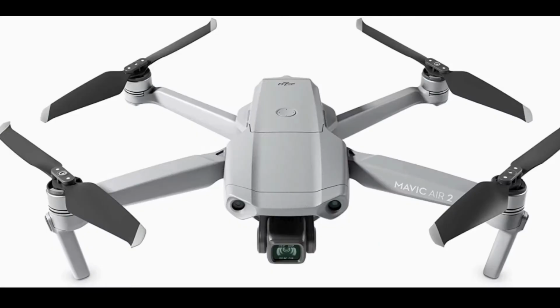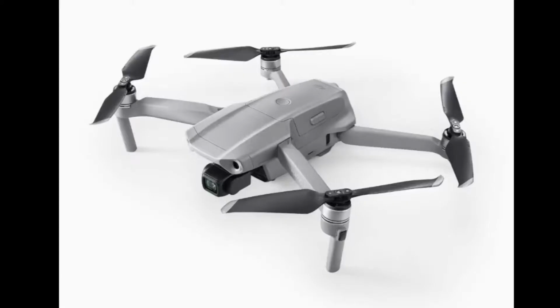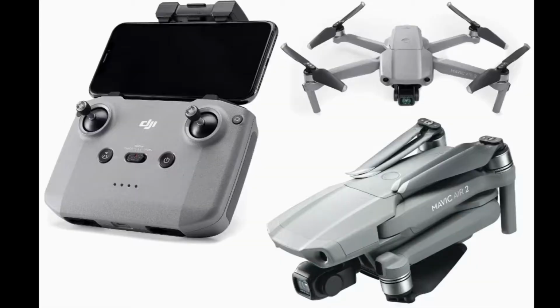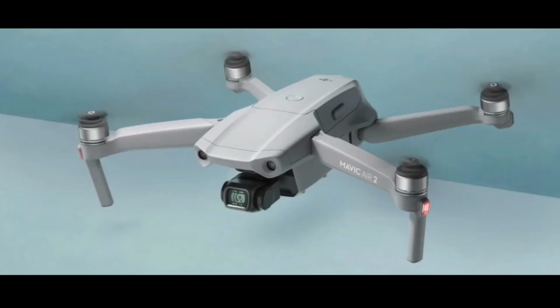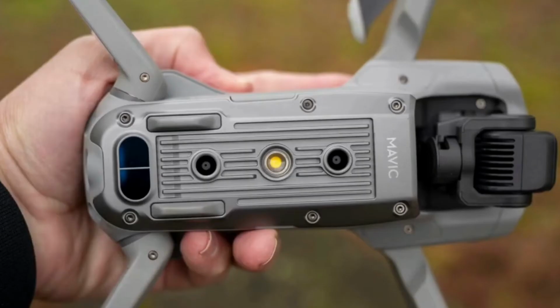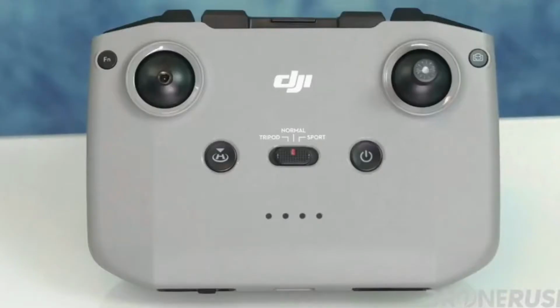DJI Mavic Air 2 drone quadcopter UAV with 48MP camera, 4K video, 8K hyperlapse, 1/2 CMOS sensor, 3-axis gimbal, 34-minute flight time, Active Track 3.0, OcuSync 2.0, gray. About this item. Up your game, the Mavic Air 2 camera drone takes power and portability to the next level.